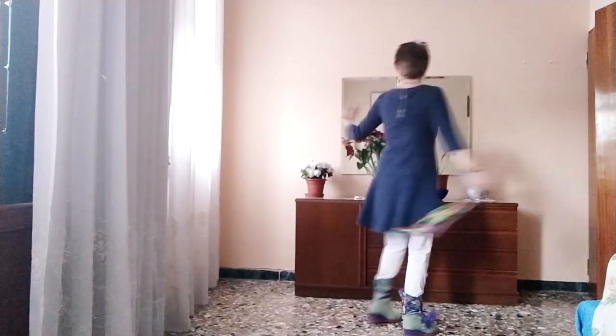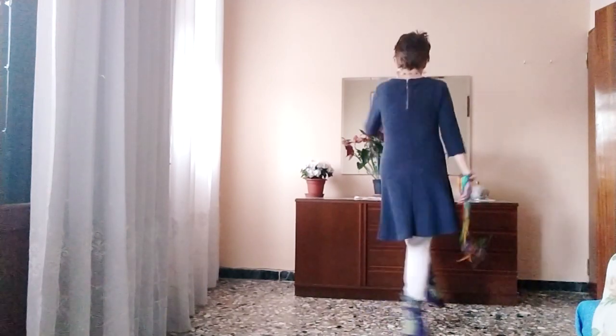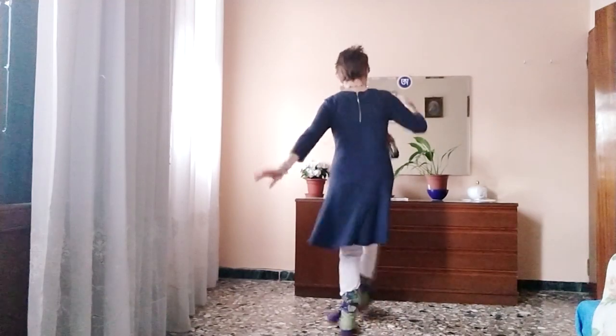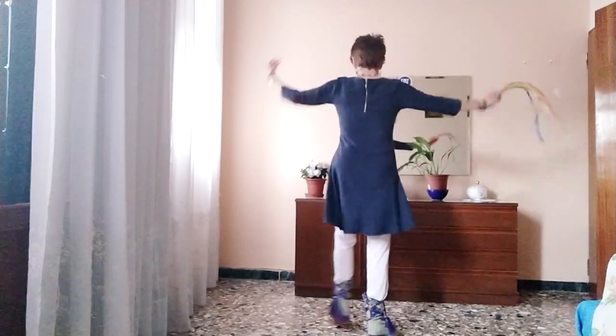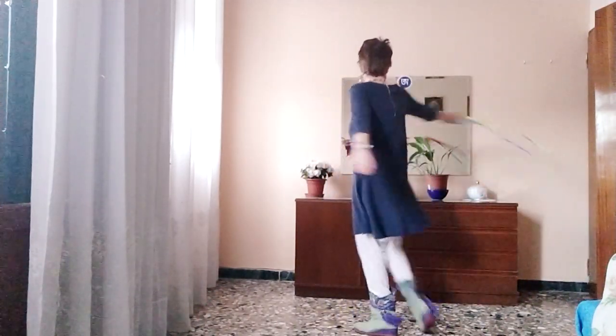Now we go crossing. 1, 2, 3, 4. 1, 2, 3, 4. Turning. Crossing. Turning, up step, basic, lateral.